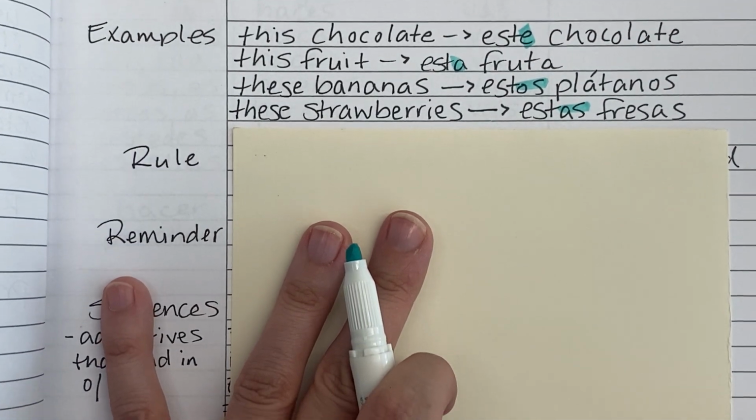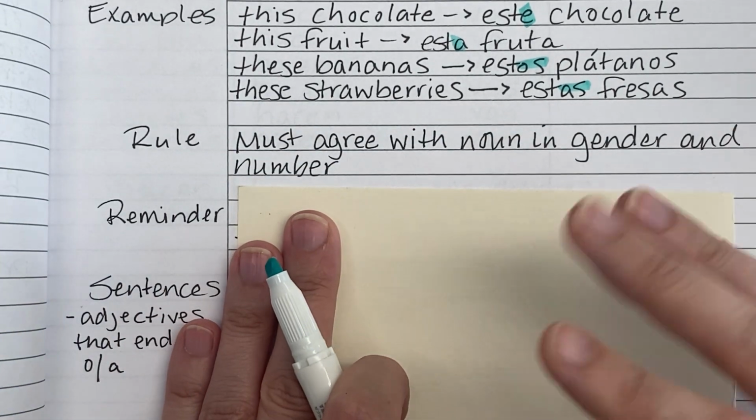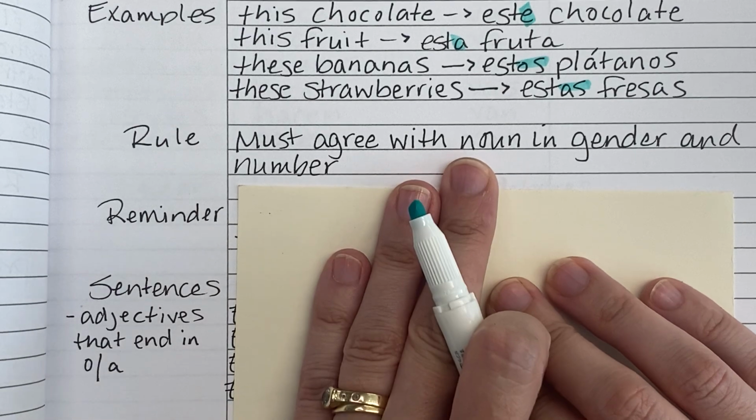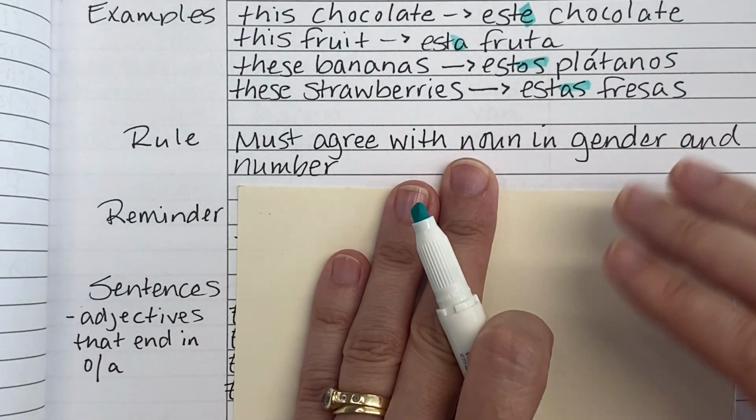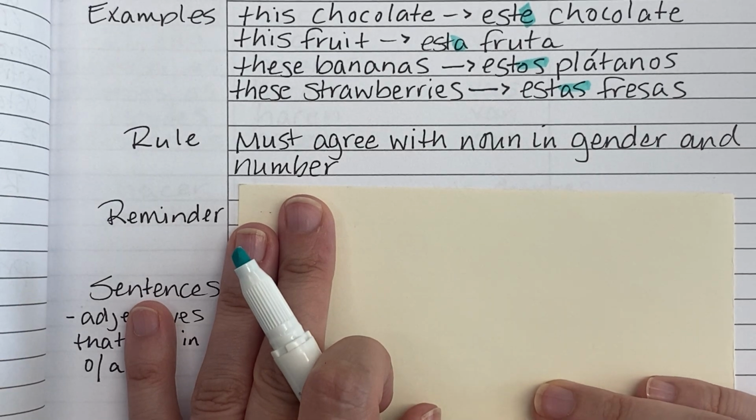So what's the rule? I bet you can guess. The word for this or these must agree with the noun in both gender, is it masculine or feminine, and number, is it singular or plural.